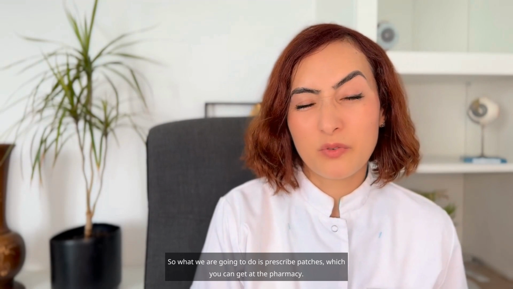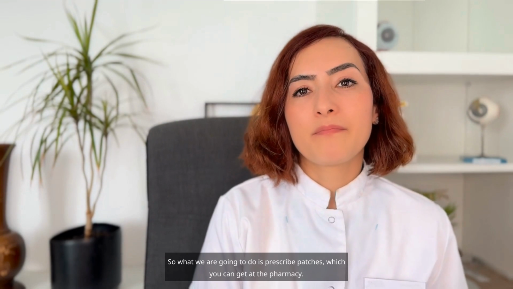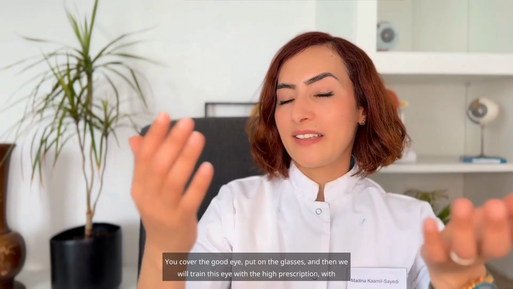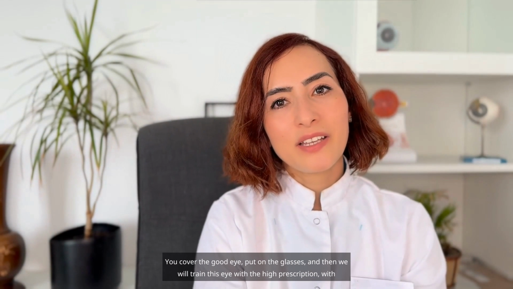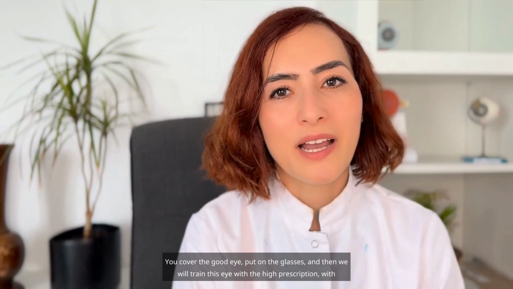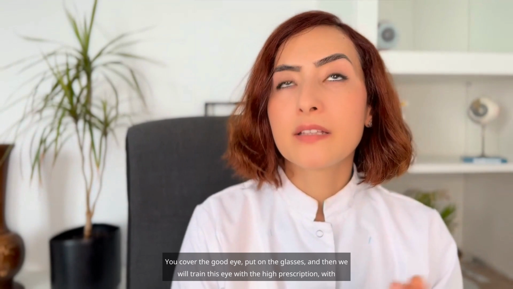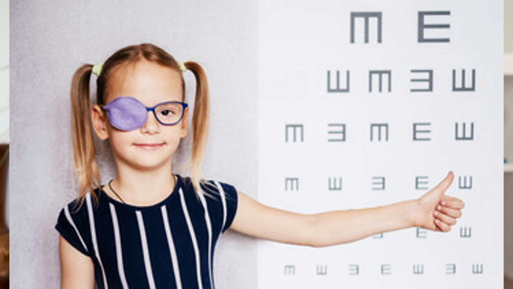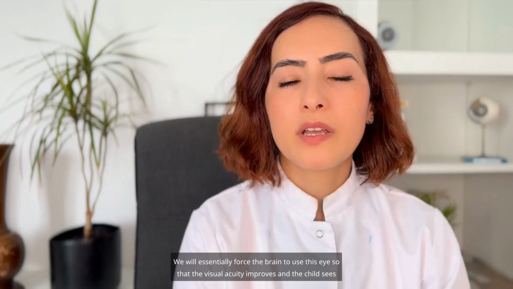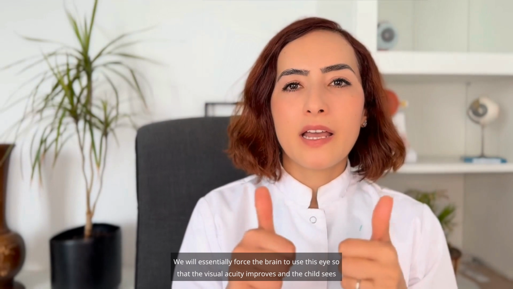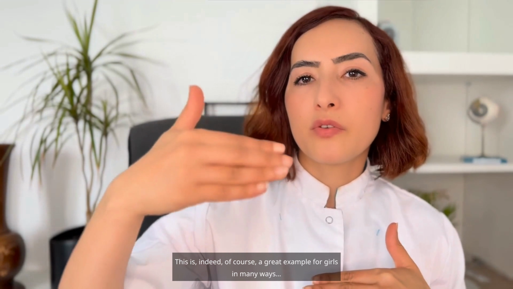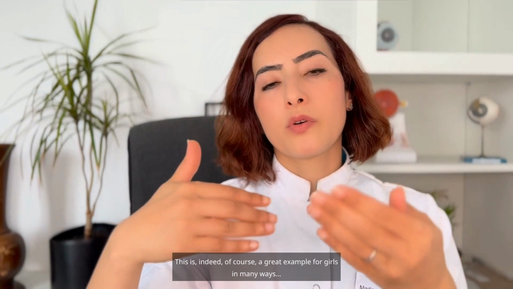Applying that patch is of course not always easy or fun. But it is made a bit more fun because the sticker has a really nice color and a nice drawing. So that can make a child a bit happier about putting on the patch. We prescribe a patch and then every 3 months, 4 months, the child comes back for a visit and we test whether the visual acuity of that lazy eye is steadily improving. Very often, when it is perfectly patched, you see the child's visual acuity improve just a step after 3 or 4 months, and then another step forward.